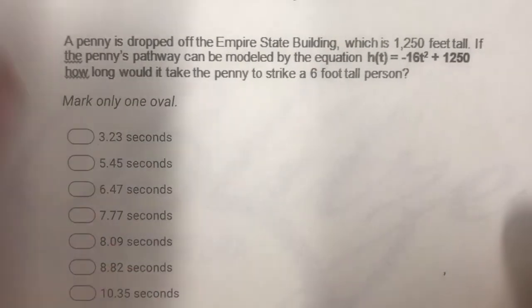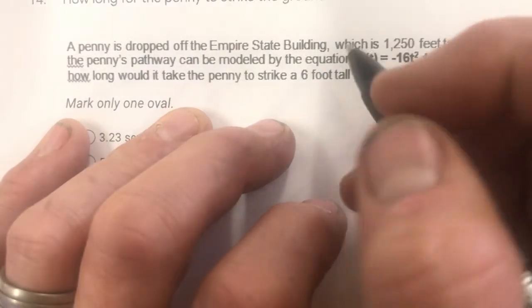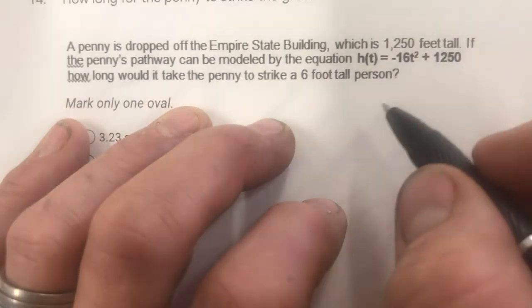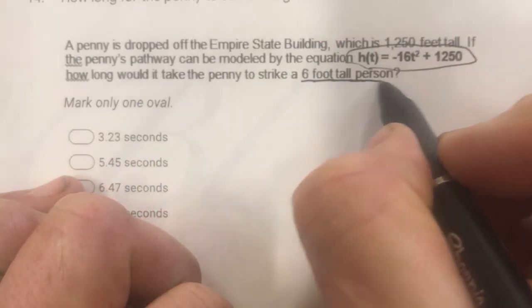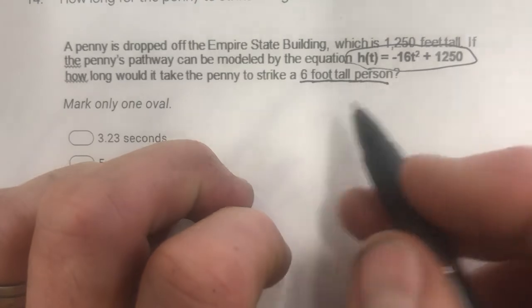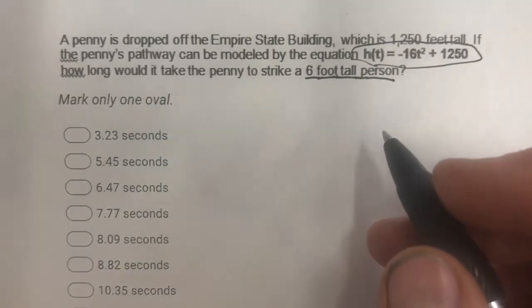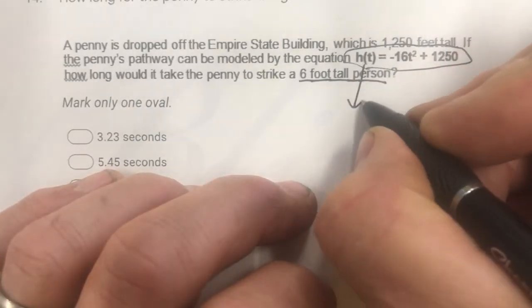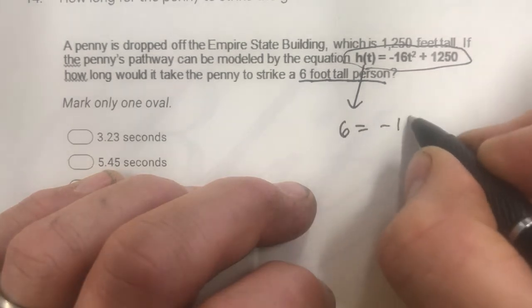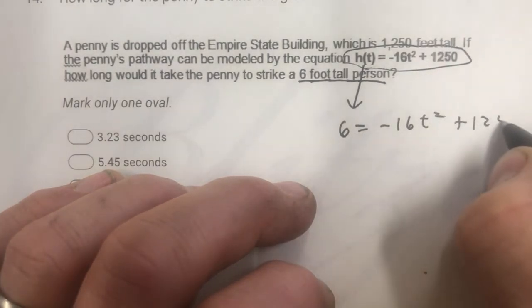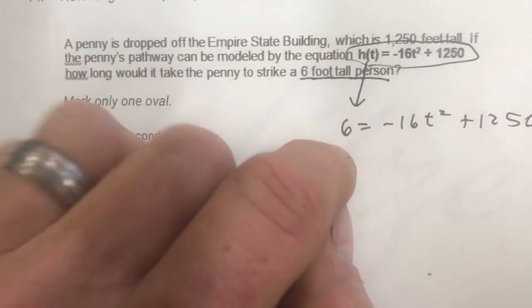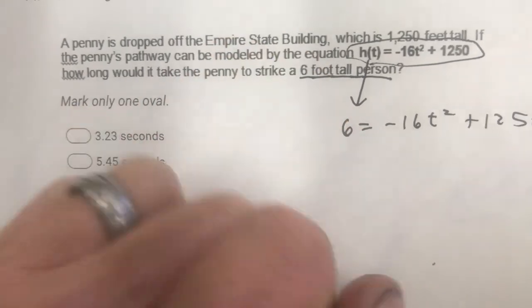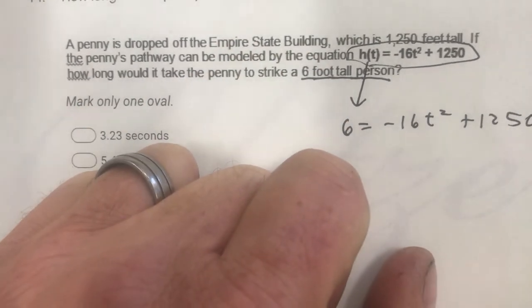Let's do this one. Same thing. Penny's dropped off from the Empire State Building, which is 1,250 feet tall. The penny's pathway is marked by this. Now, how long would it take for a penny to strike a 6-foot tall person that's standing on the ground? So for the h of t, I'm going to put a 6. So when is this penny 6 feet above the ground, which would be the height of this person, to strike them in the head? So how many seconds would that take?